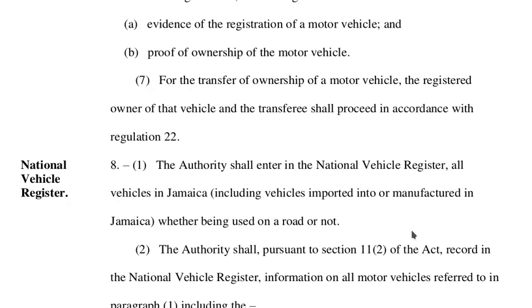Subsection 7. For the transfer of ownership, for example, you buy the vehicle from somebody, the ownership of the vehicle will be transferred from them to you. For the transfer of ownership of a motor vehicle, the registered owner of that vehicle and the transferee, that means you who is buying the vehicle from the owner, shall proceed in accordance with Regulation 22.